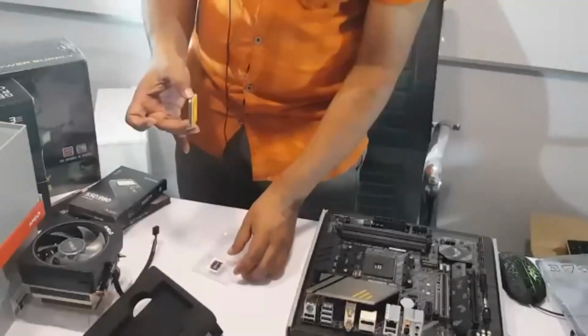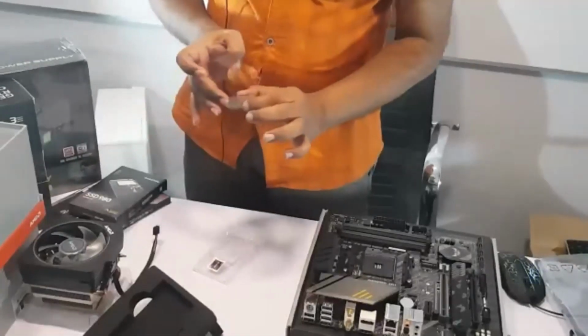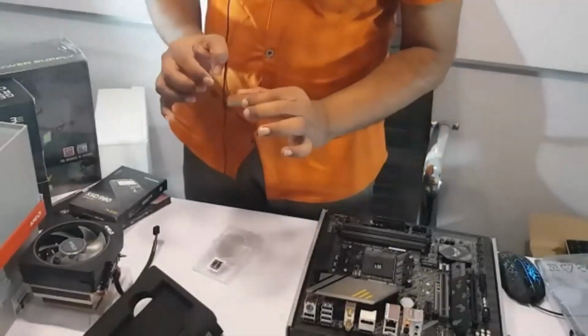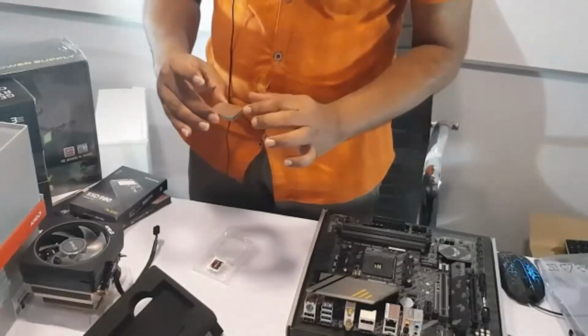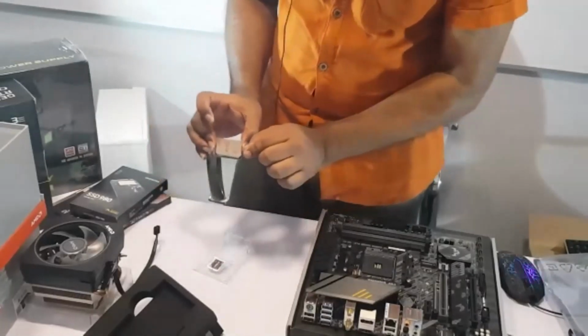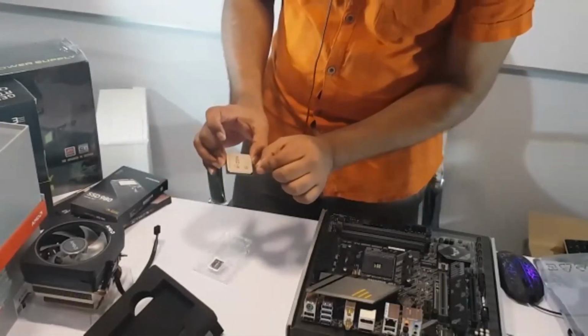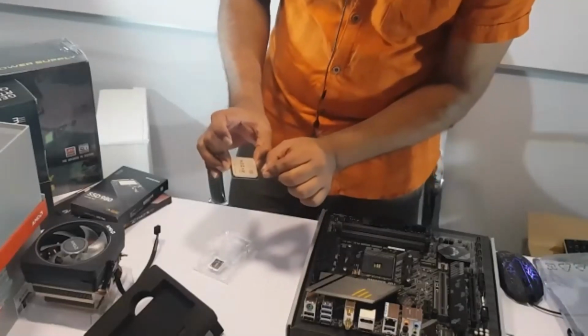It is taken out. So this is the processor. That's a very expensive one.